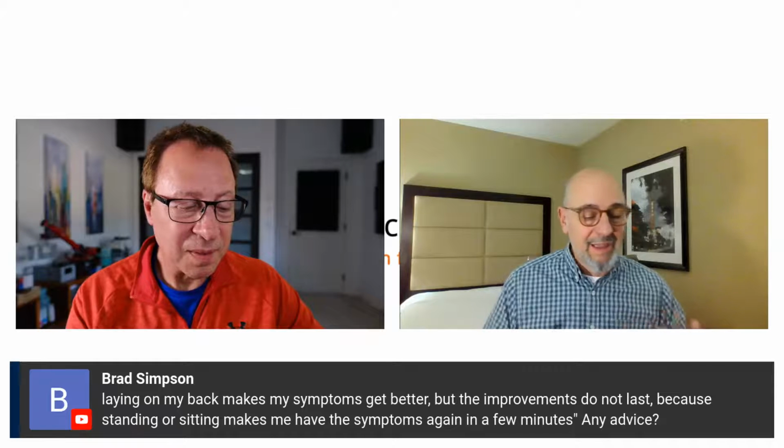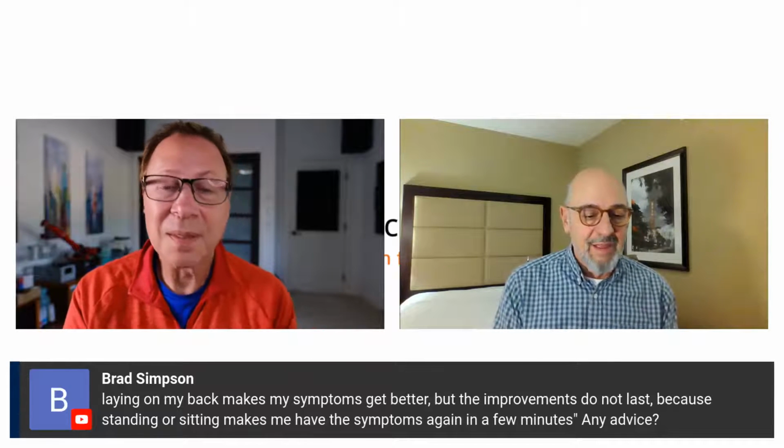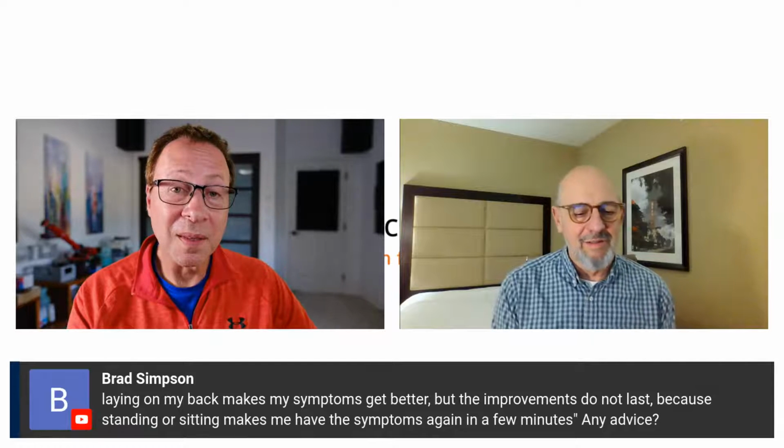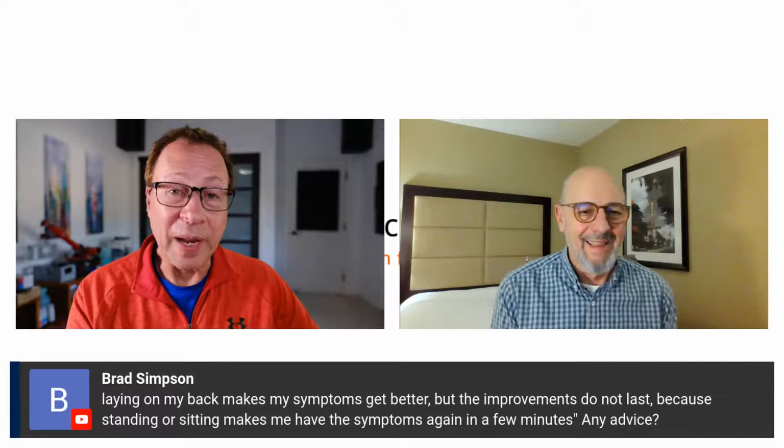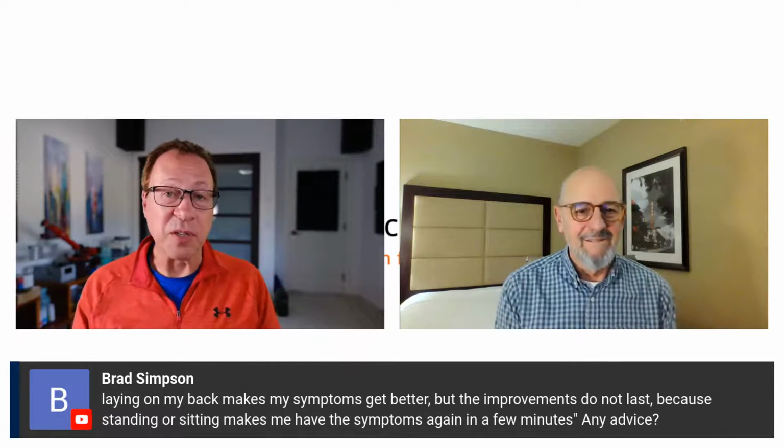It's hard to answer that quickly, but the fact that it gets better by lying down, in my book, it's a good sign. That's great. I think it indicates that there is a compressive element. Right. The rib and the clavicle being the most likely spot.